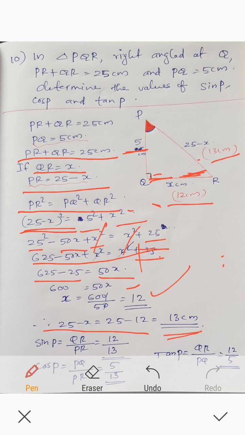I think it is not visible here. Okay. We have to find sin P, cos P and tan P. Sin of P is opposite side of P by hypotenuse. It will be 12 by 13. And what is cos P? Cos P is adjacent side of P divided by hypotenuse. That is equal to 5 by 13.